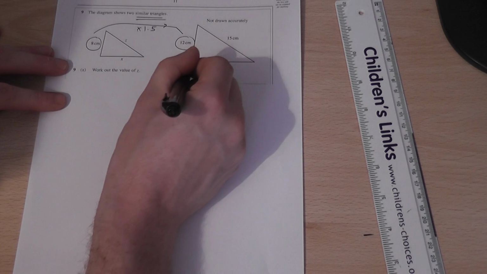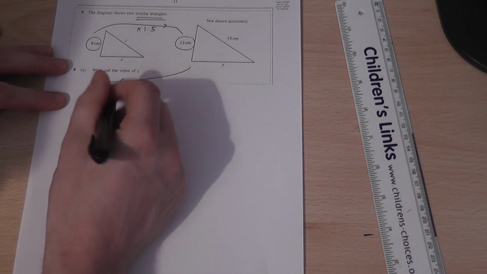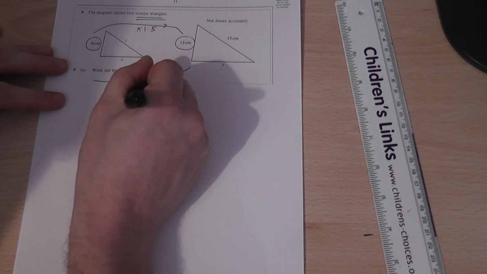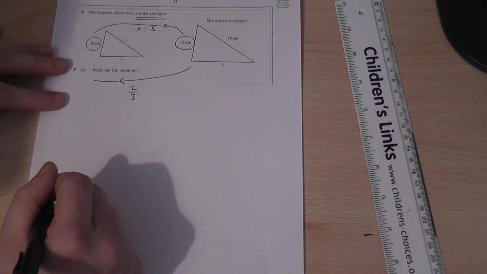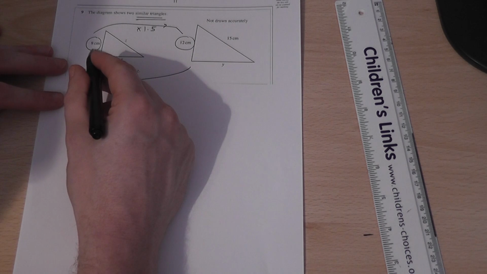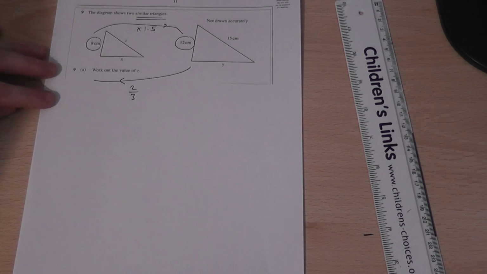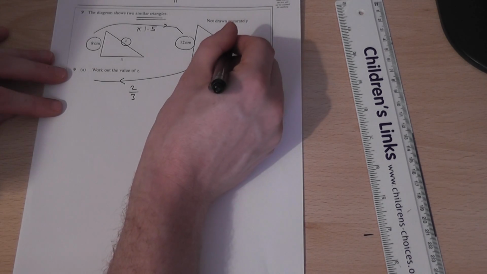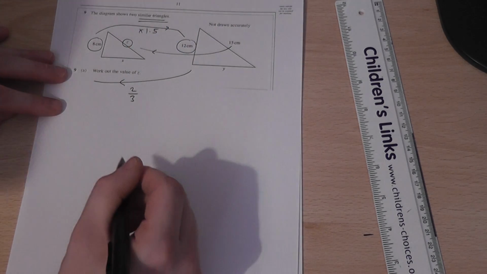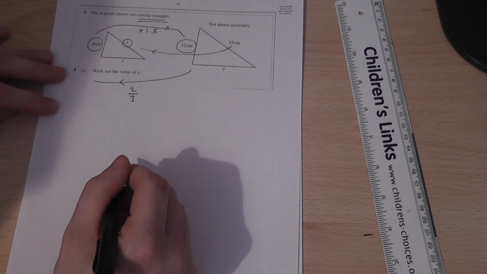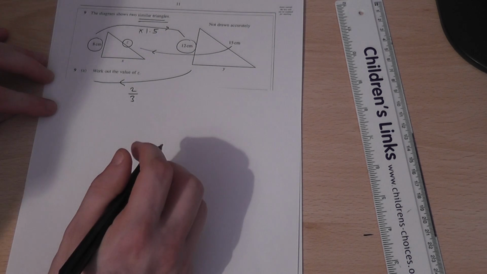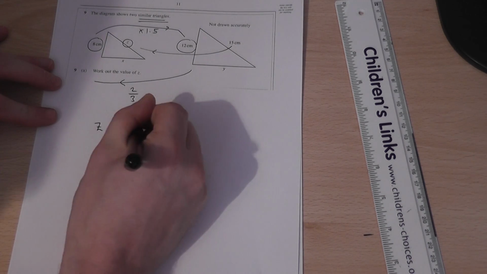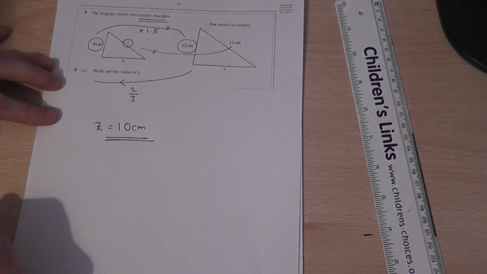But conversely, 8 is 2/3 of 12. A third of 12 is 4, so 8 is 2/3 of 12. So to find what z is, we have to work out what 2/3 of 15 is. Well, a third of 15 is 5, so 2/3 of 15 is 10. So z equals 10 centimetres.